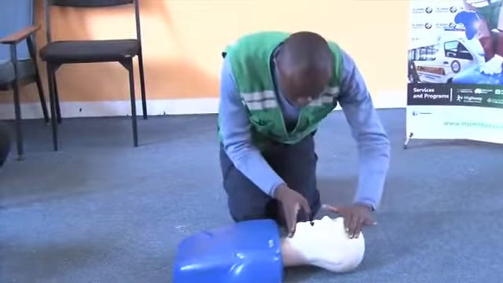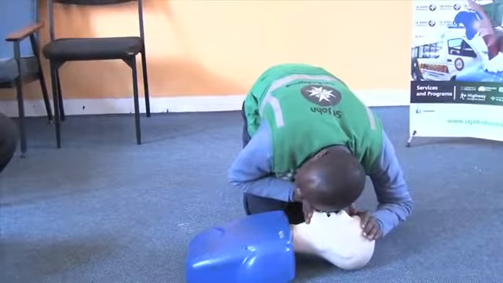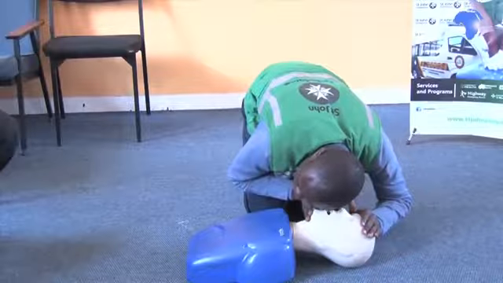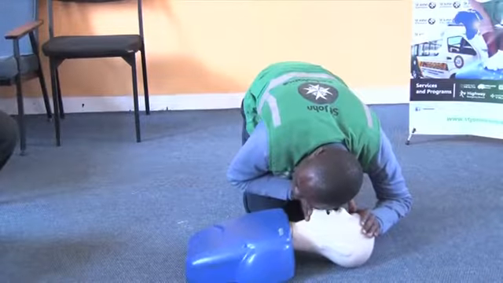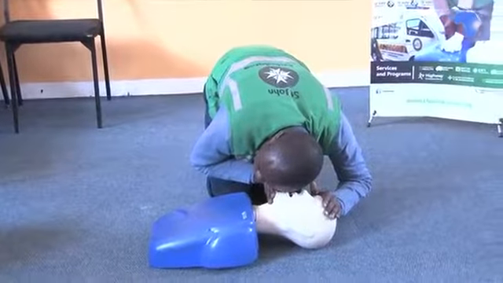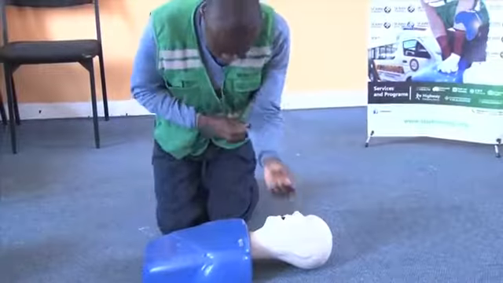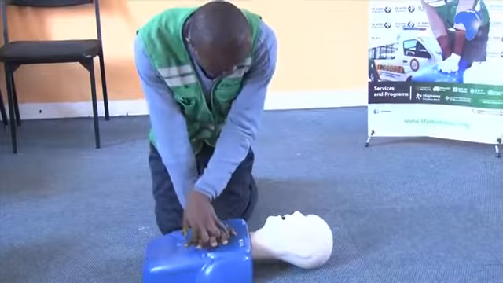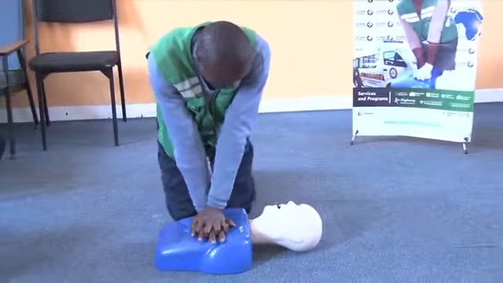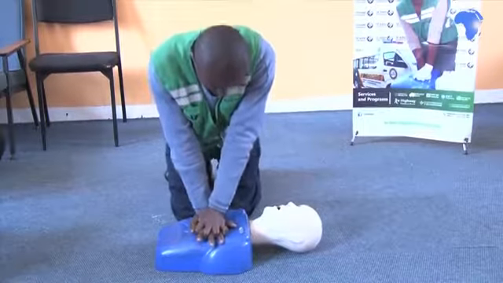Once you assess that the casualty is unresponsive, you open the airway using the head tilt and chin lift maneuver and check for breathing. Check for breathing for 10 seconds. Once you determine that there is no breathing, you go direct to the chest and start giving chest compressions. You give 30 chest compressions.